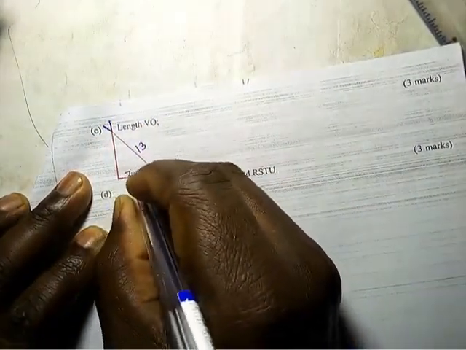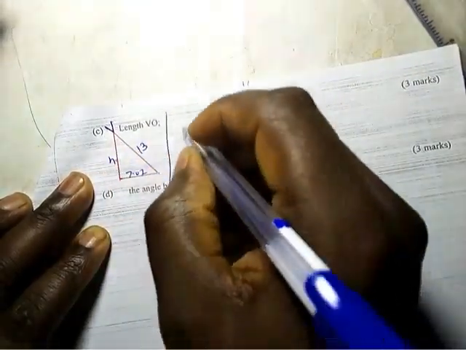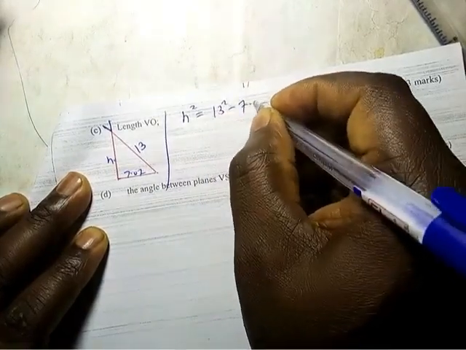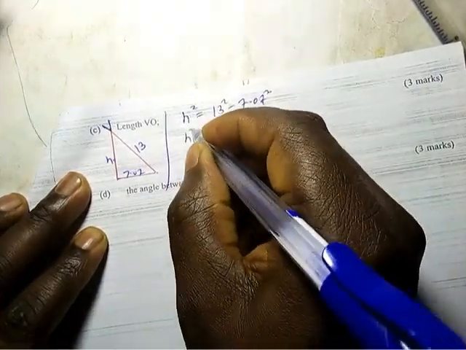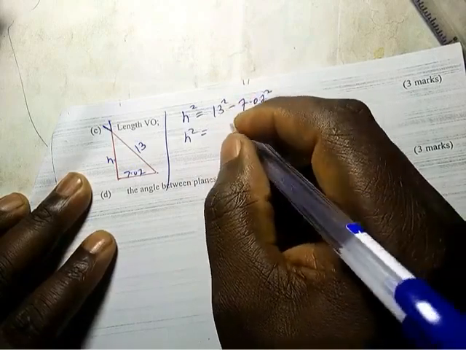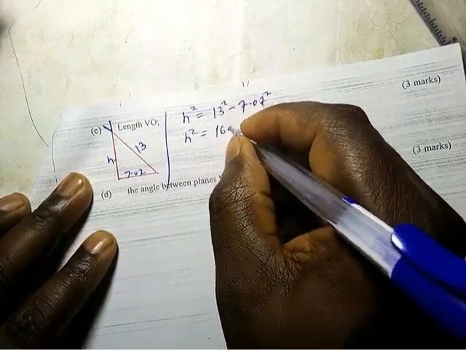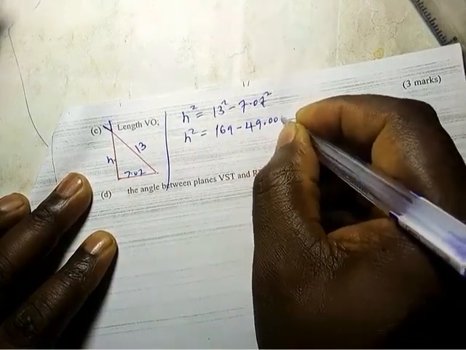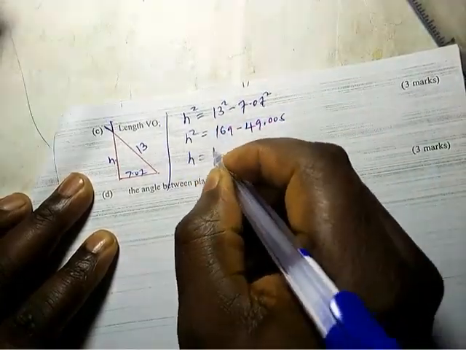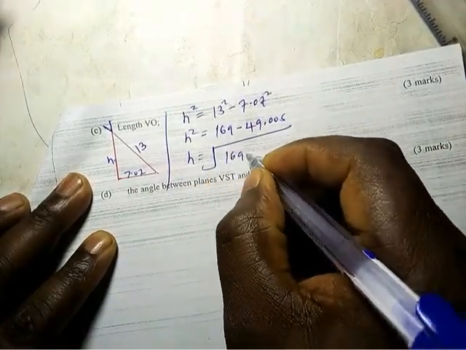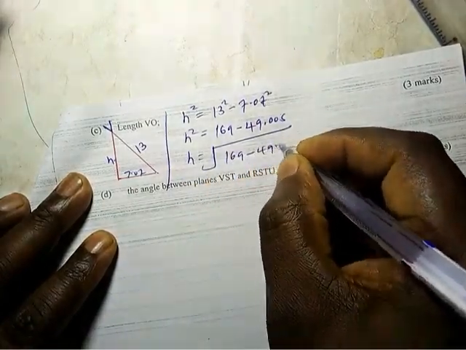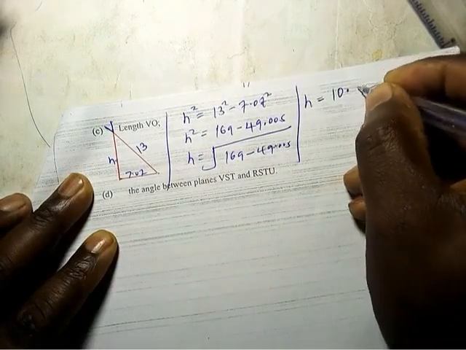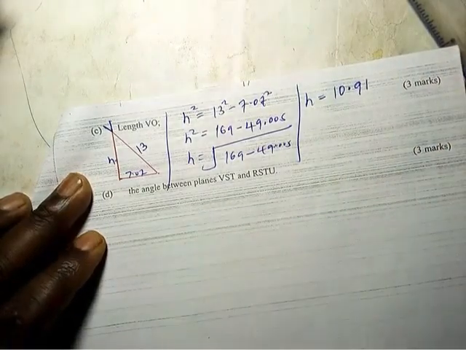From here is 7.07, so we want H. So H squared is equal to 13 squared minus 7.07 squared. H squared will be equal to 169 minus 49.005. So H will be the square root of 169 minus 49.005. So H will be equal to 10.91. So that is the height of the pyramid.